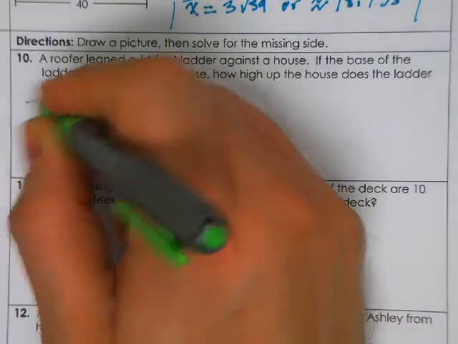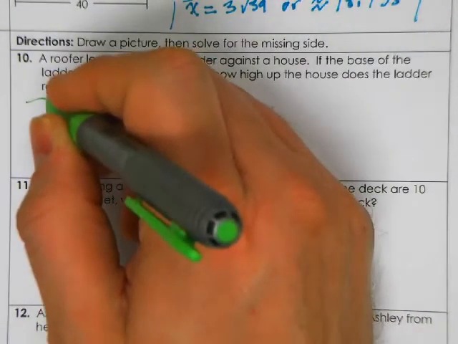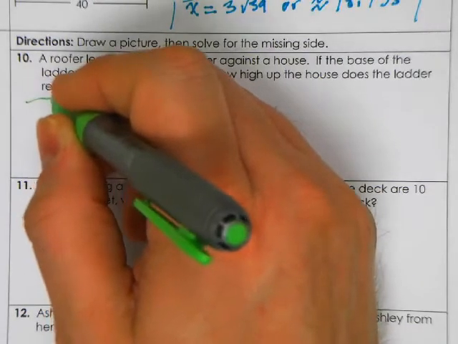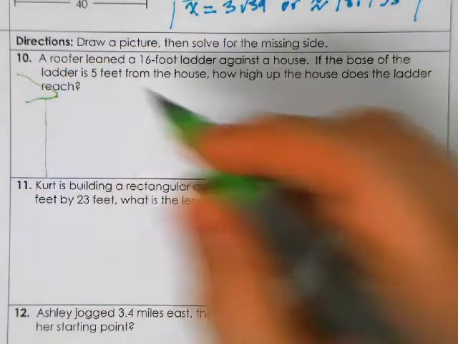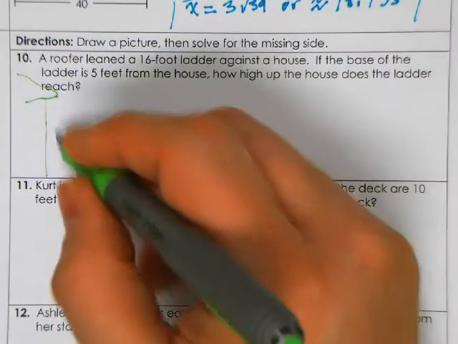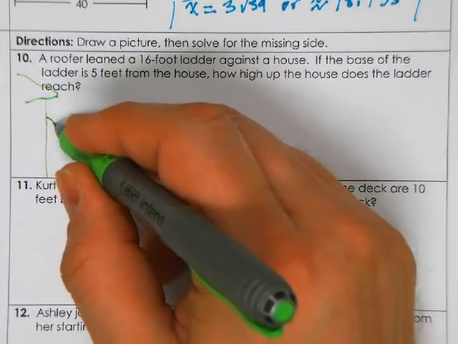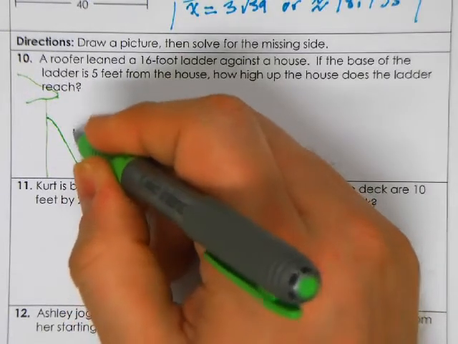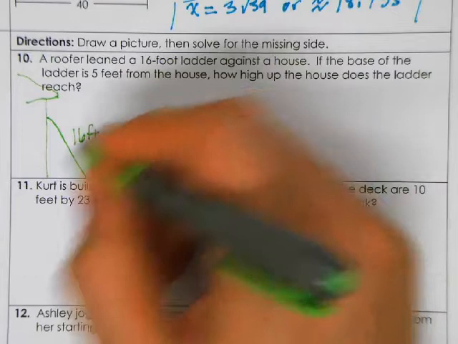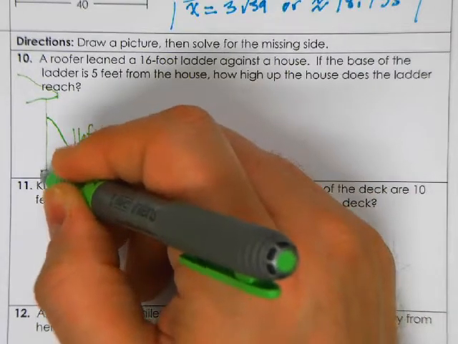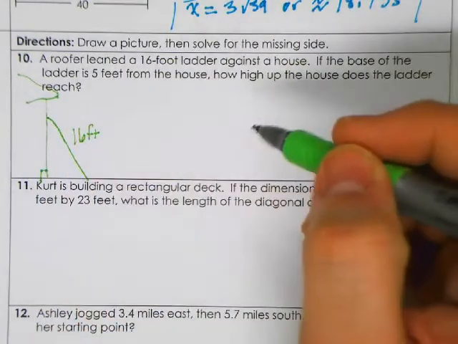So maybe you got your house here, where this is going up towards that way, and we have a ladder leaning up against it. Well, the ladder is 16 feet long, so that is going to form the basis of our hypotenuse for the right triangle.